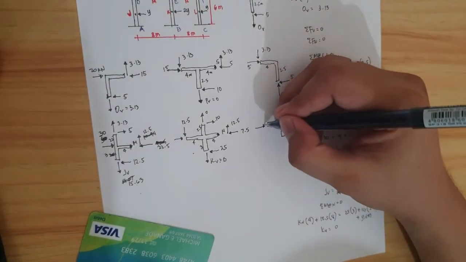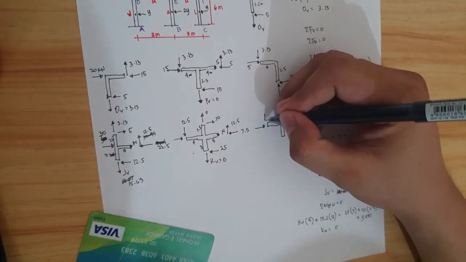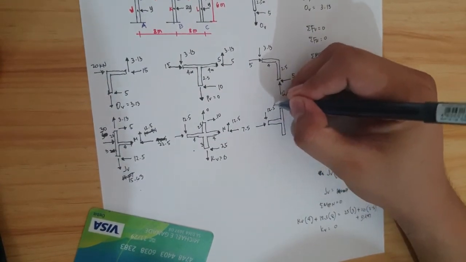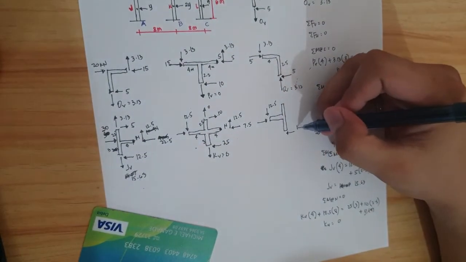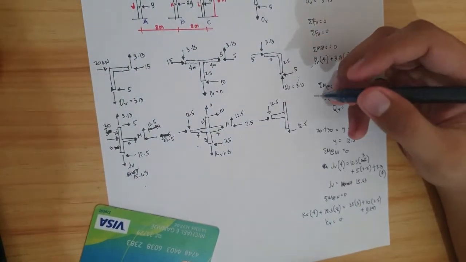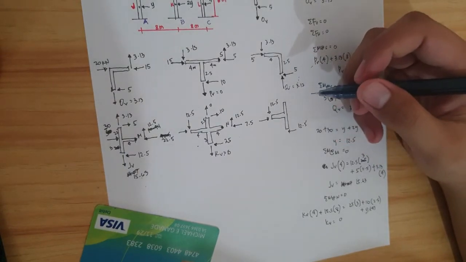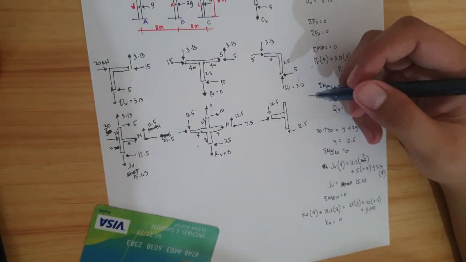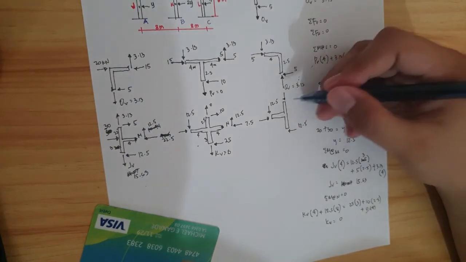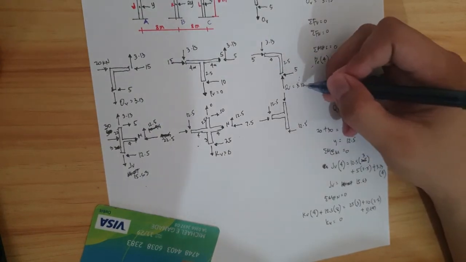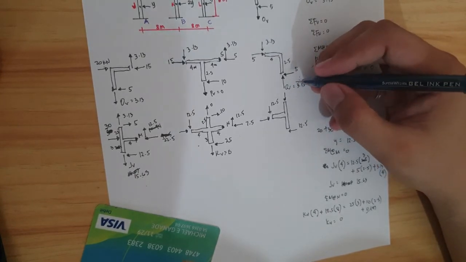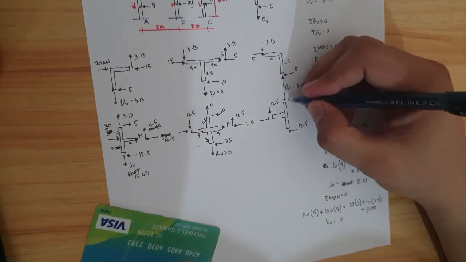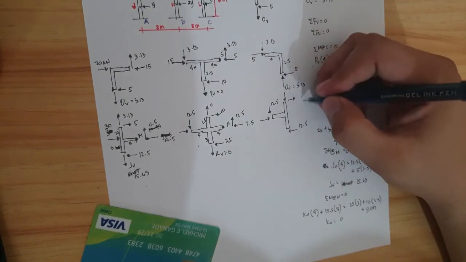Kani opposite sa 7.5, then opposite of 12.5, which is downward. Then we have y 12.5. Kani downward nga Q vertical 3.13 and then pikas pod nga 5.